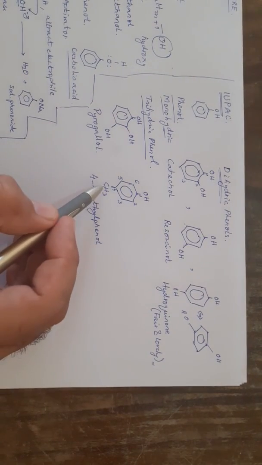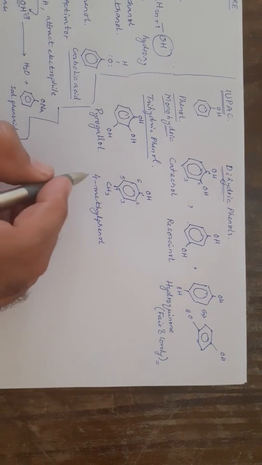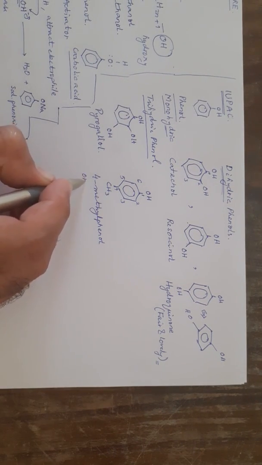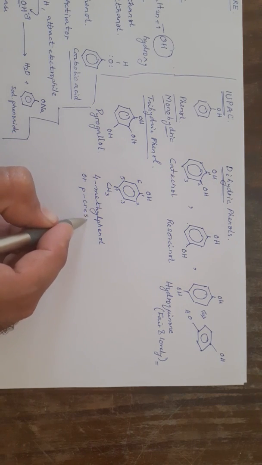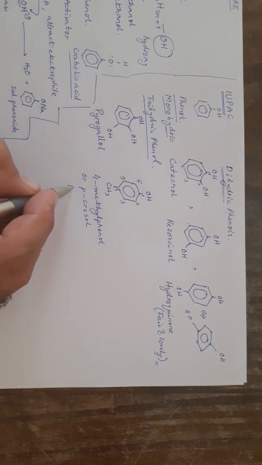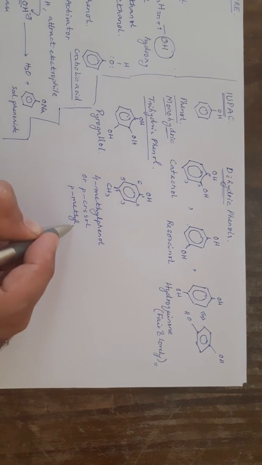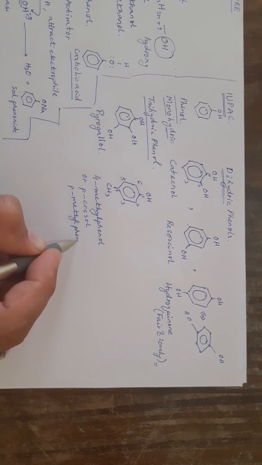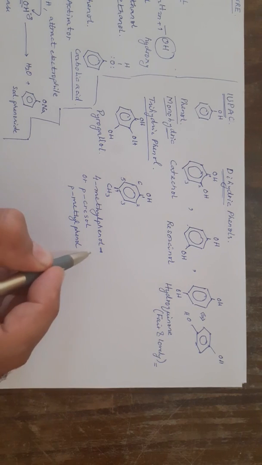You also know 4 is the para position, so it can be called p-cresol or p-methylphenol. Now obviously this one is IUPAC, and these two are the common names.